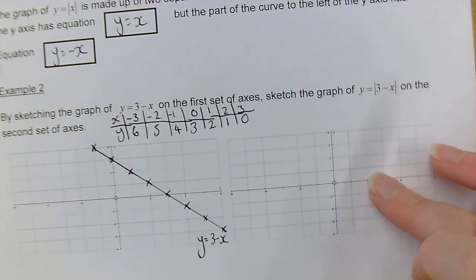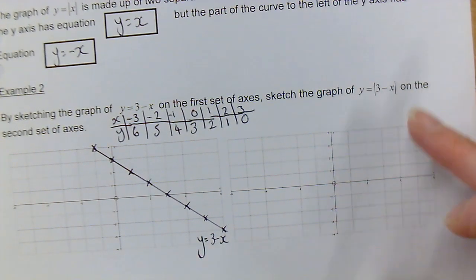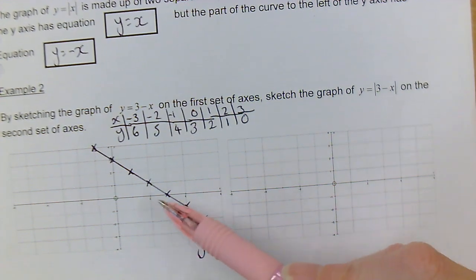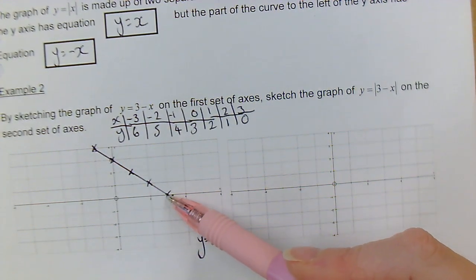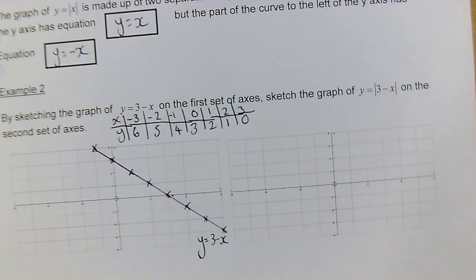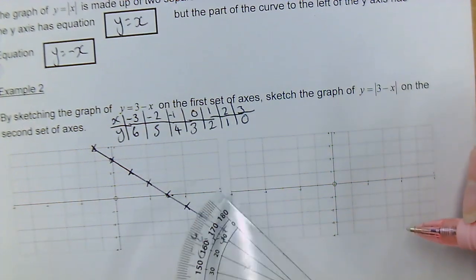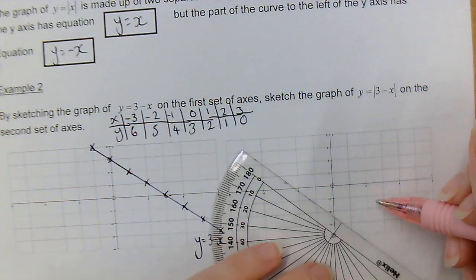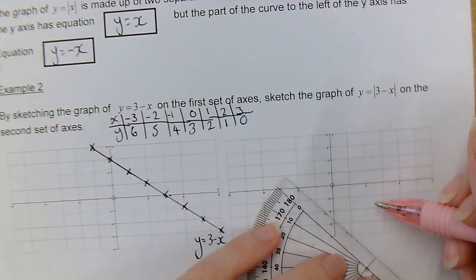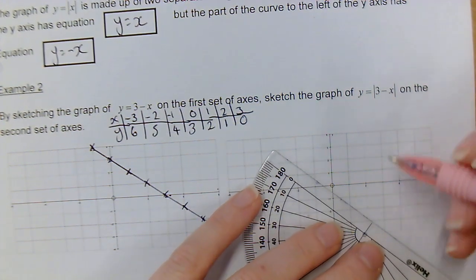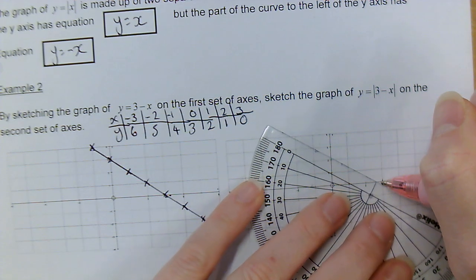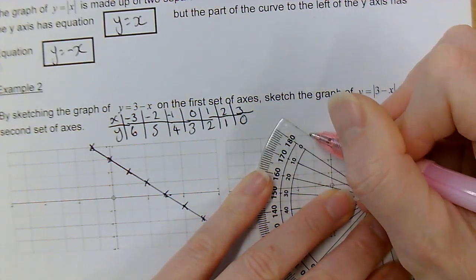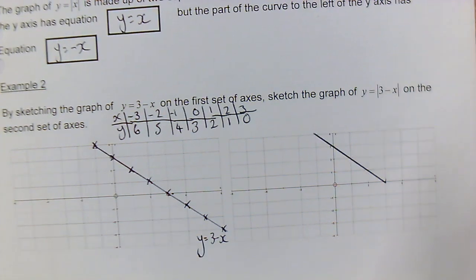So on this axis, if I'm going to draw the graph of y equals the modulus of 3 minus x, basically this part of the graph is going to stay the same because it's above the x-axis. Okay, so down to 0, what have we got? 3, 0 from minus 1, 4. That part of the graph is going to stay exactly the same.